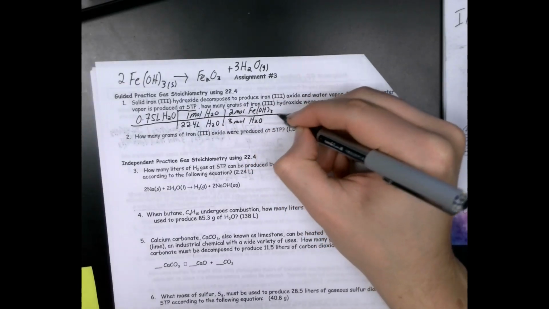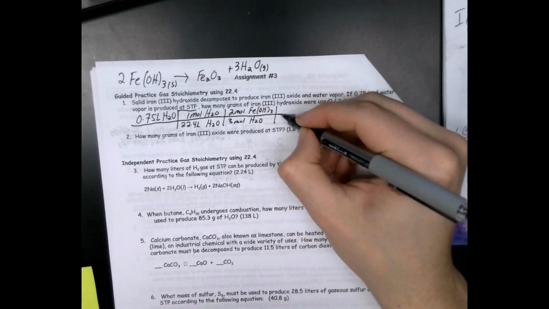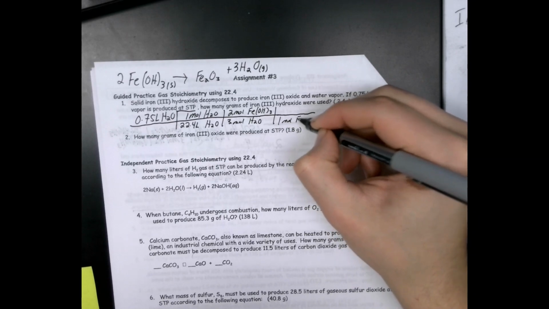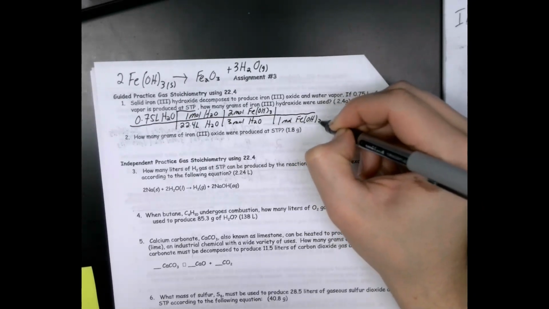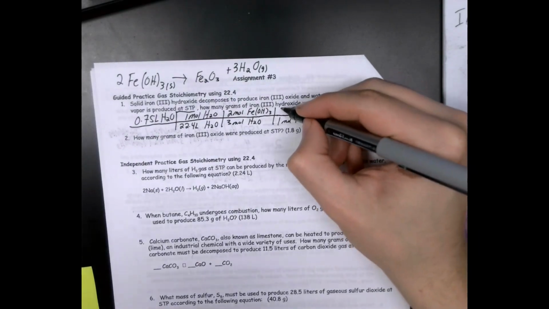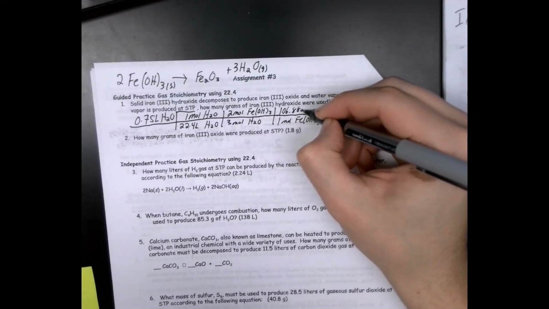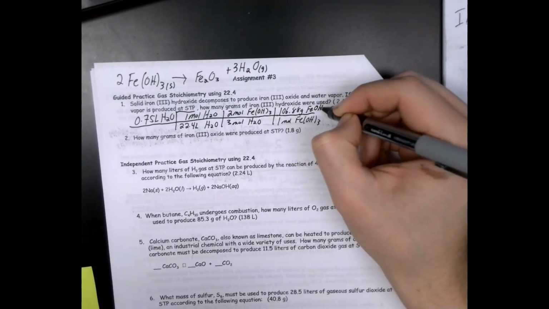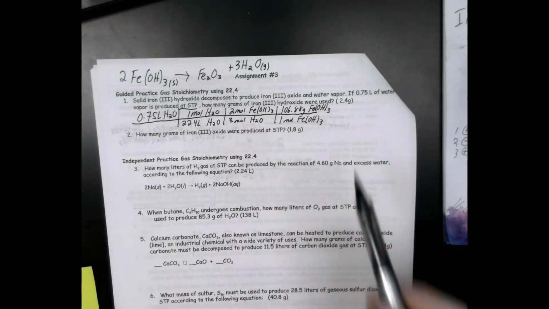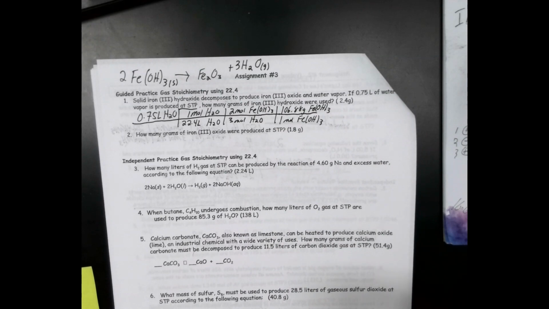Fe(OH)3. And my question asks for grams, so I can pretty easily convert from moles to grams from our last step. So 1 mole of Fe(OH)3 gives me, if you add up the molar mass of Fe(OH)3, you should get 106.88. Before I type it in, I go back and double check my units. I have liters over liters, moles over moles, moles of Fe(OH)3 over moles of Fe(OH)3, and I'm left with grams, so my units cancel out there. Let's go ahead and type this in, see what we get.